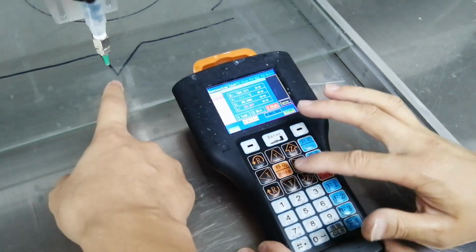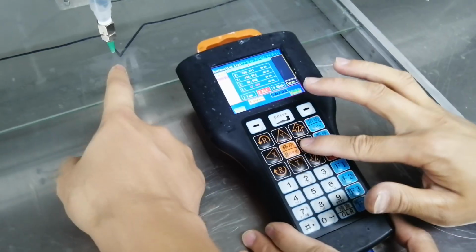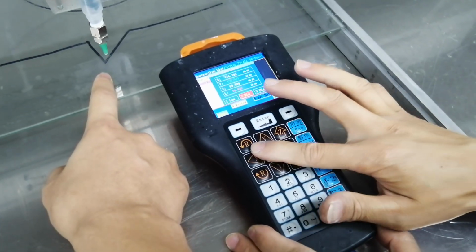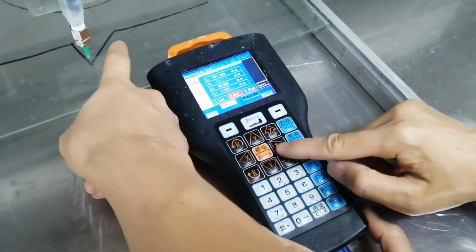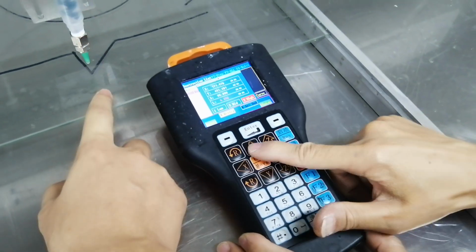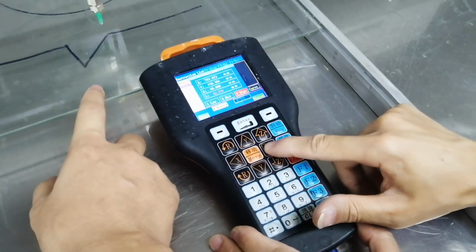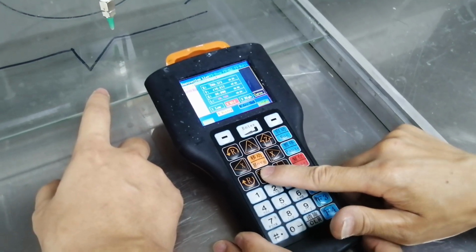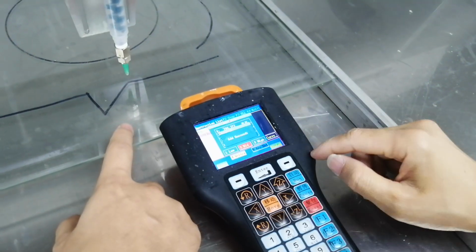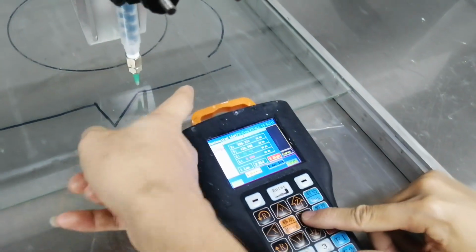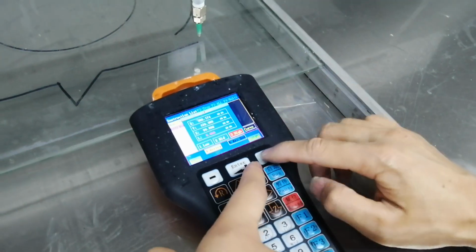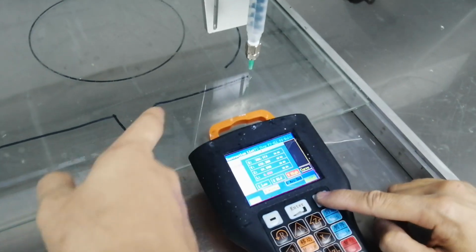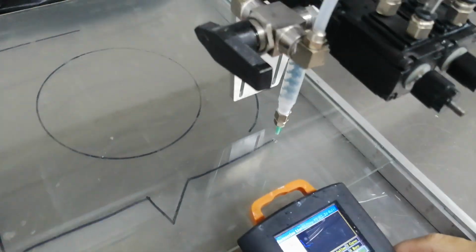Keep moving to the next and save. Keep moving to the next, save, and next to the end. Save and finish this polyline program. Next we go to the arc.